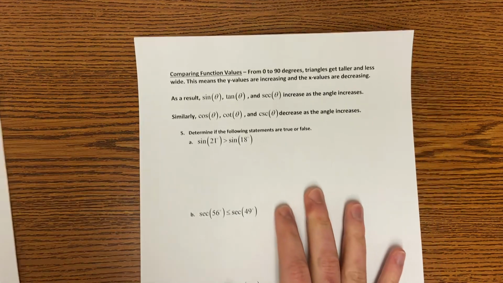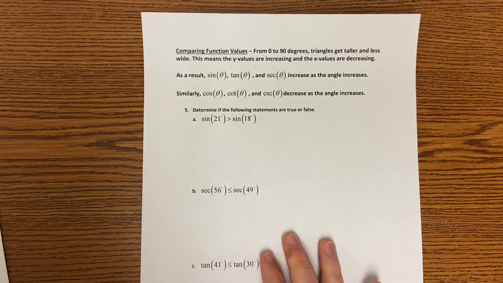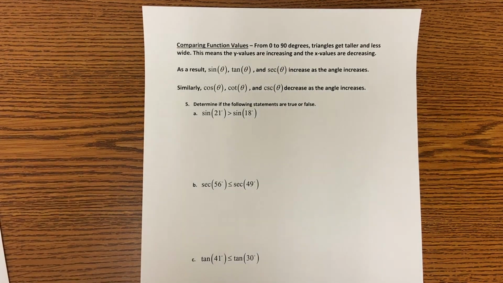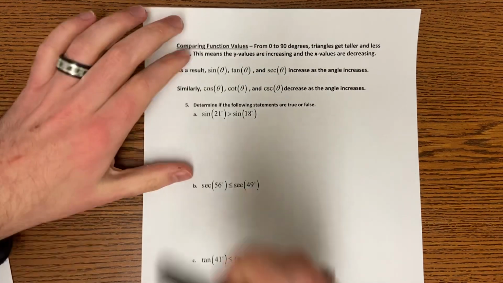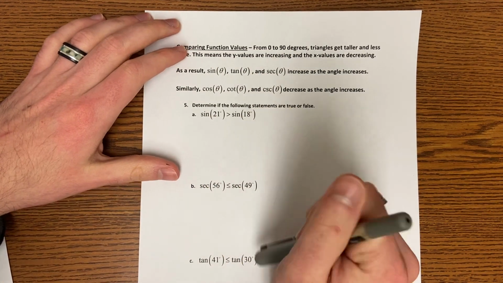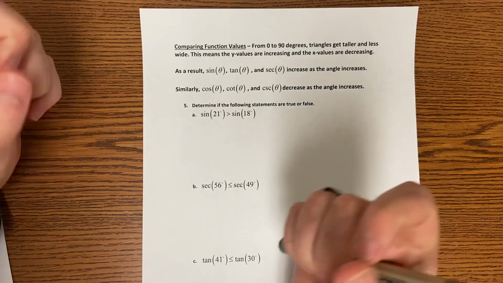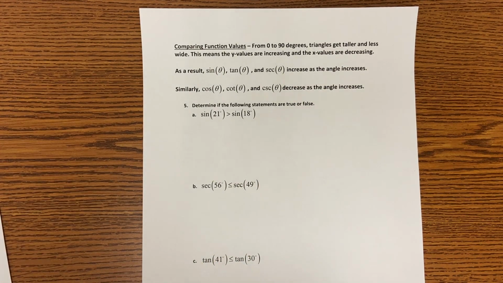So there's some important aspects going on with your trig functions, and again, easy ways to remember them. If you're comparing function values, which the homework will have you do, think about sine, tangent, and secant primarily are dependent on either y getting bigger or x getting smaller, or both.